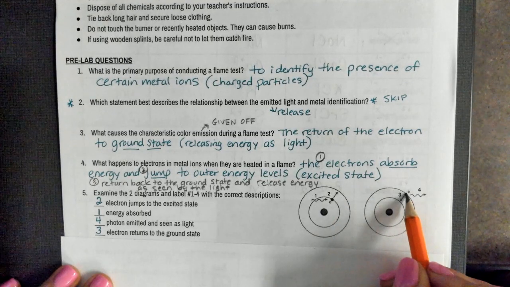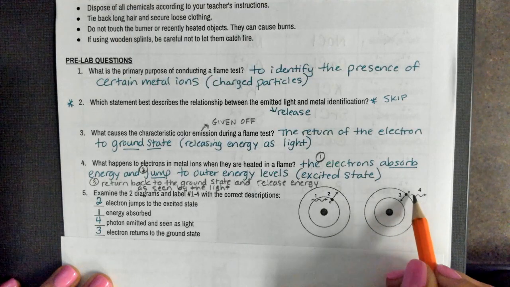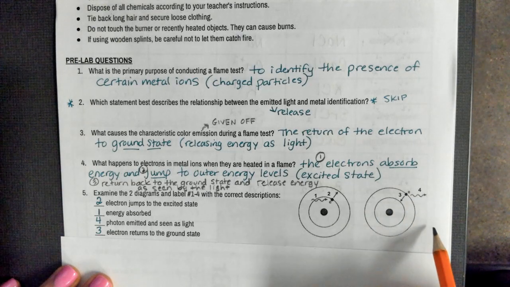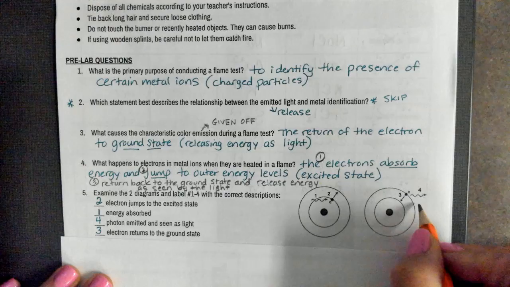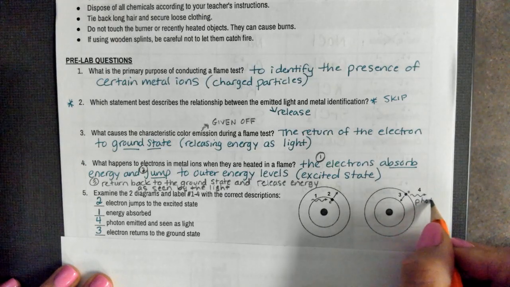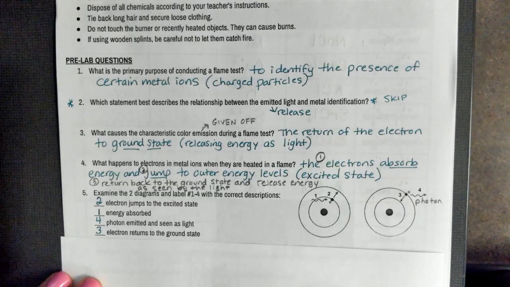In step 3, they're going to return back down to their rested ground state. And then in the process, we're going to be releasing energy in the form of light. And another word for that is photon. Okay, so that's a particle of light. That's a photon.